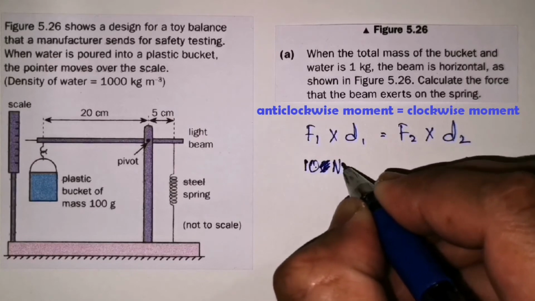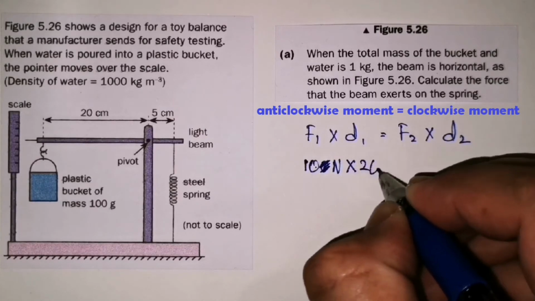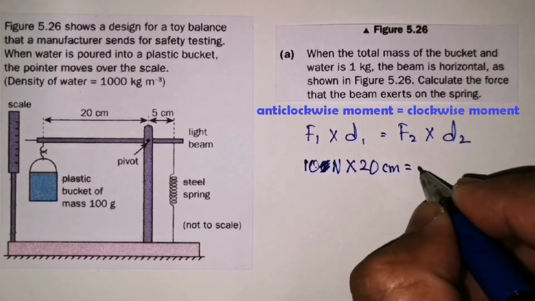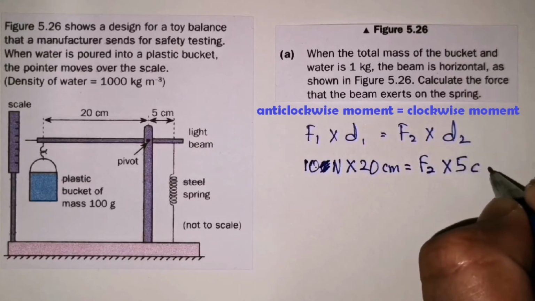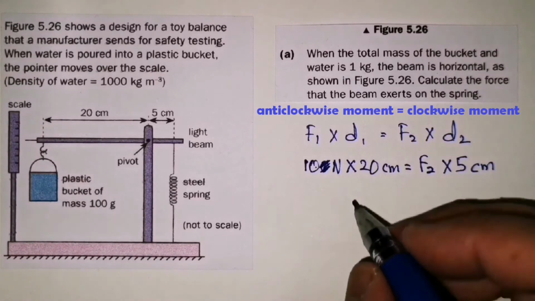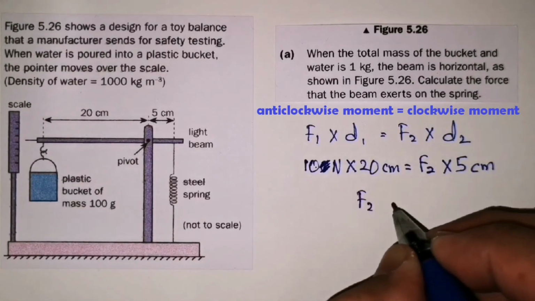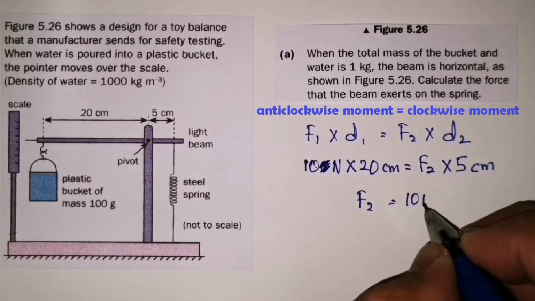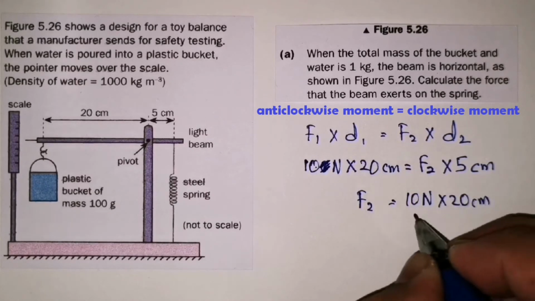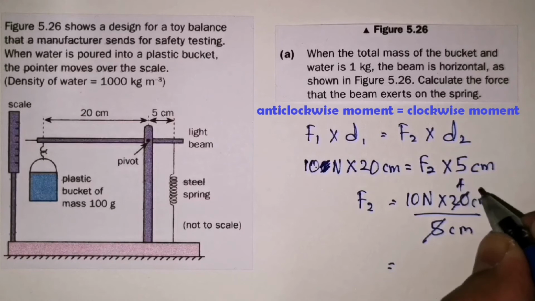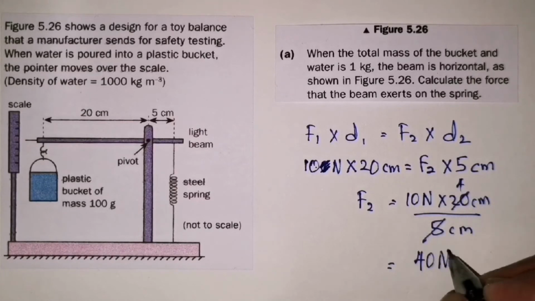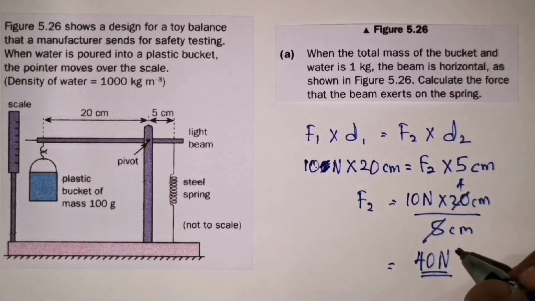10 Newton multiplied by 20 centimeter equals the force on the spring, F2, times 5 centimeter. So F2 equals 10 Newton multiplied by 20 centimeter divided by 5 centimeter. You cancel 5, this is 4, so 4 times 10 is 40 Newton. So the force on the spring is 40 Newton. That's for A.